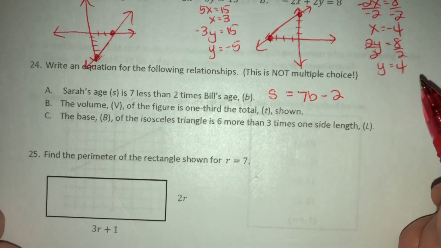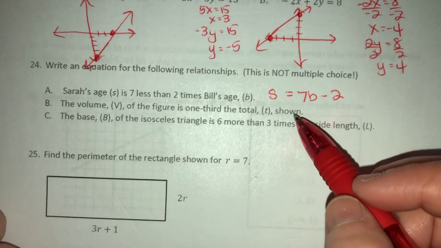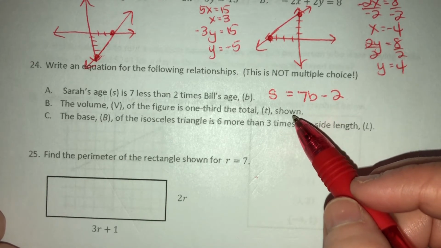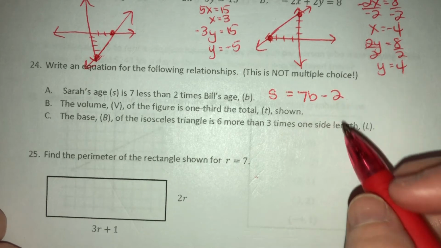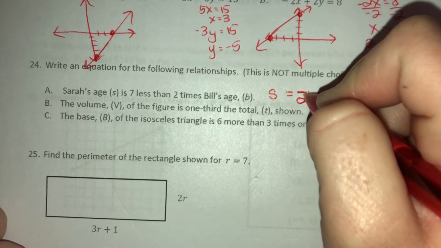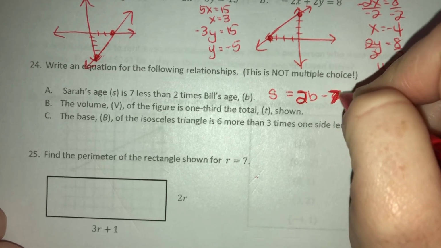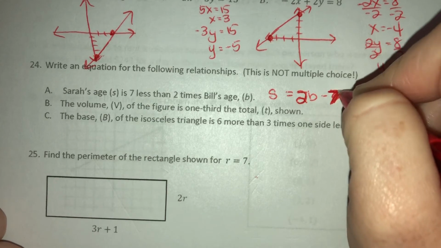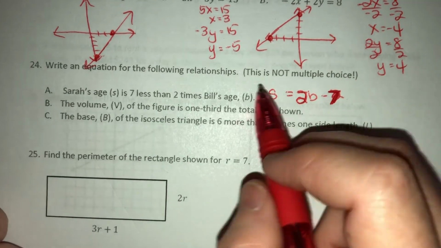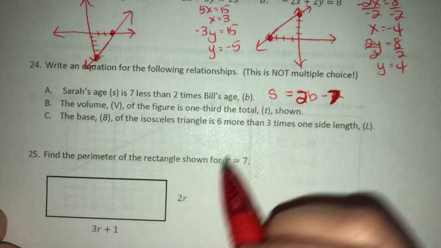So if Bill is 40, 7 times 40 is 280. That doesn't make sense. 7 less. Oh, 7 less than 2 times. Ignore me. It's late. I got my numbers mixed up. Minus 7. I was like, 280? Who's 280 years old? Read the problem carefully. You guys know. All right, so sorry. Sarah's age is 7 less than 2 times Bill's age. I said it. I just wrote it wrong.